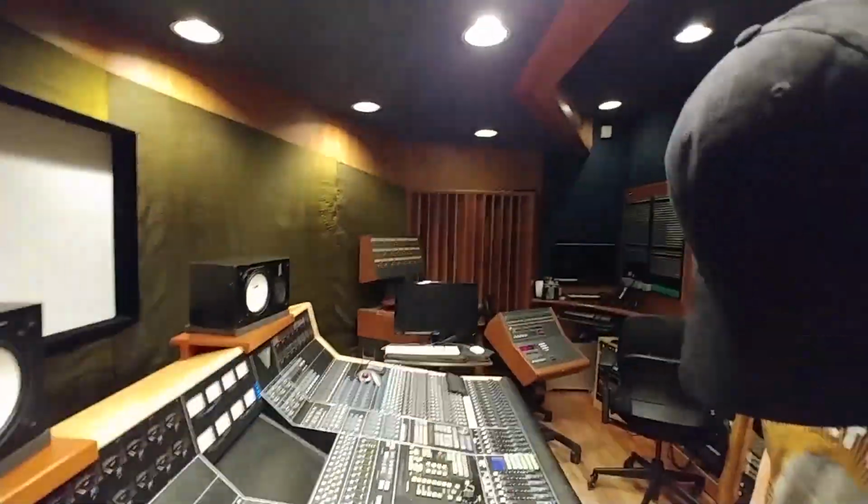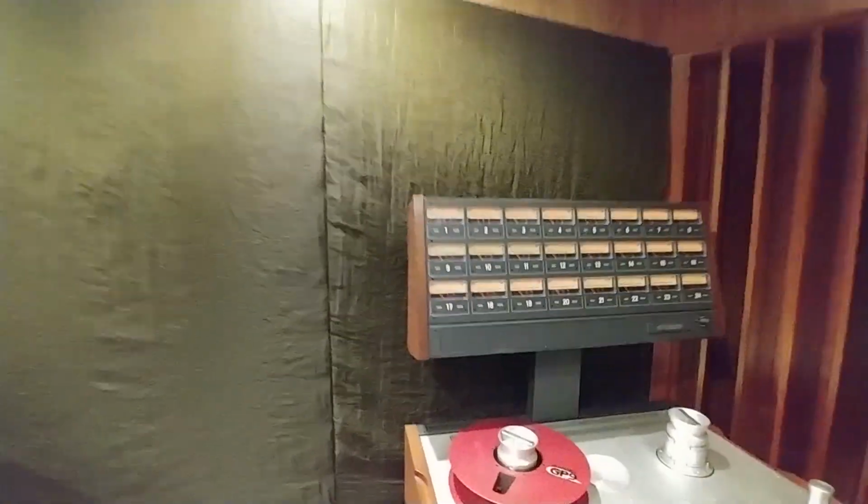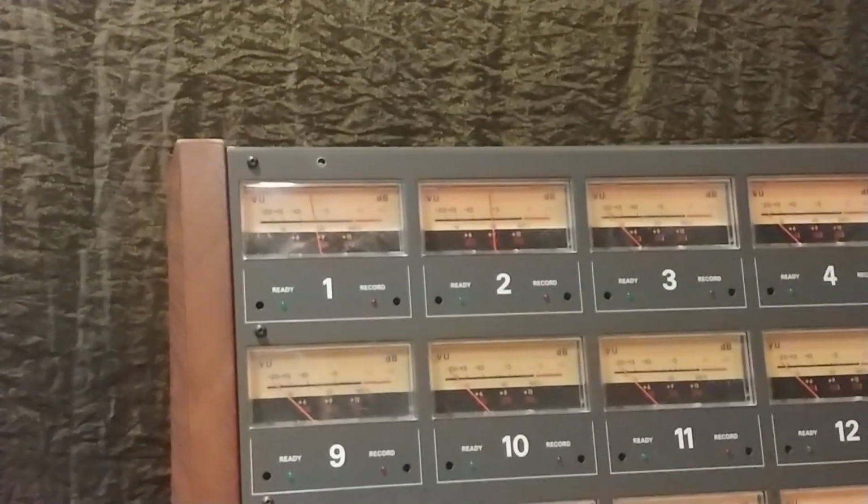There we go. Now we can see on our multitrack, currently we're passing the signal through the Studer tape machine. Can you get a closer look? Look at them go.